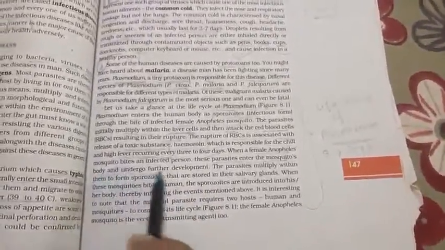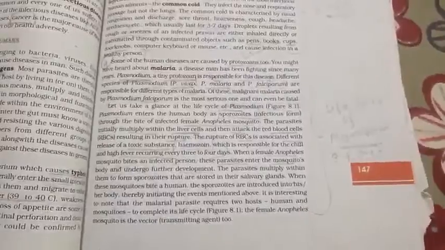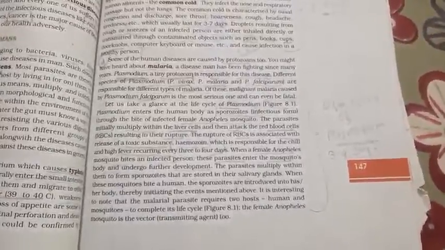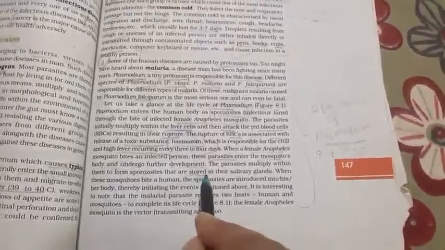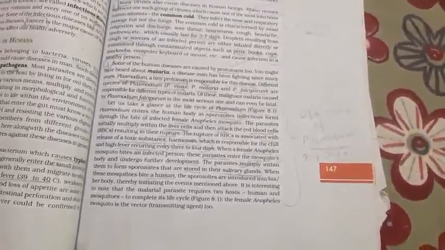When a female Anopheles mosquito bites an infected person, the parasite enters the mosquito's body and undergoes further development. The parasite multiplies and forms sporozoites that are stored in the salivary gland, and when the mosquito bites a human, these sporozoites are introduced into the body, thereby initiating the events mentioned above.